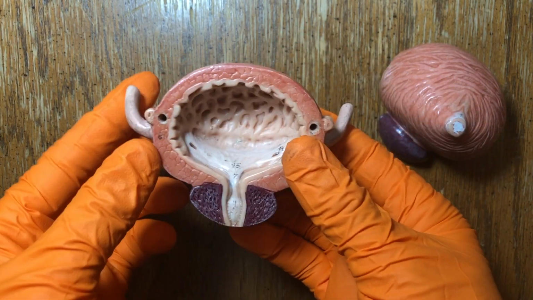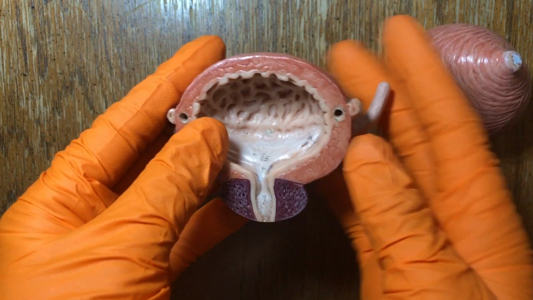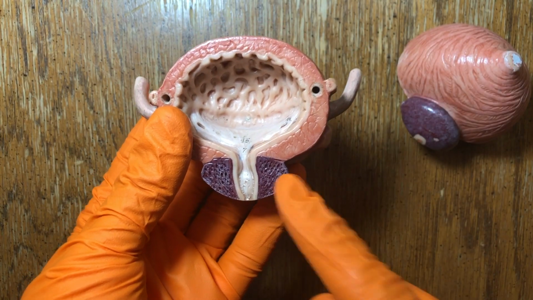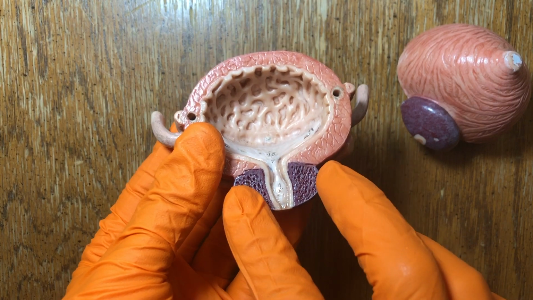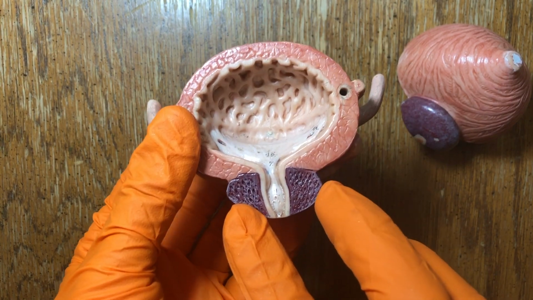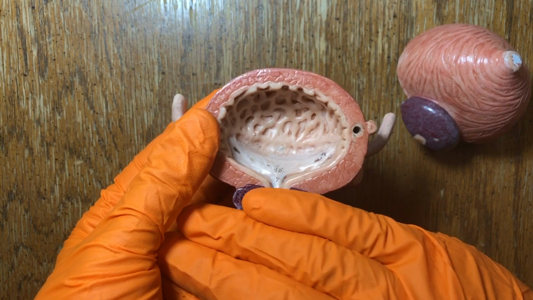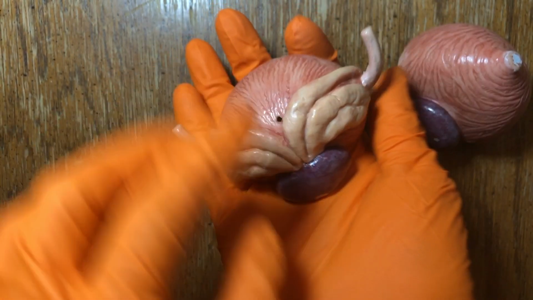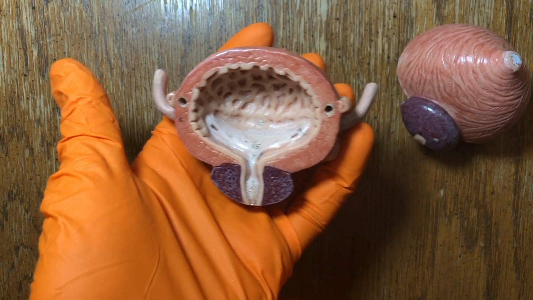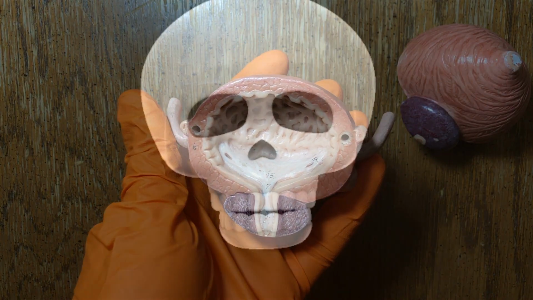And so that's also what told me that this is the right side and the left side. So remember, if you can see this purple prostate, that is a male bladder. If this is not here, then you're looking at a female bladder. And of course, females will not have these seminal vesicles as well.